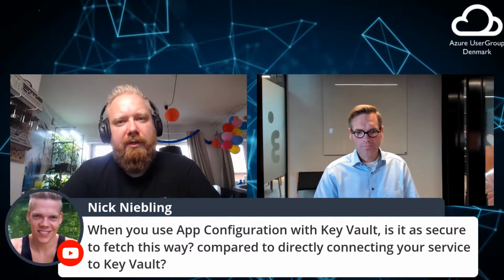Okay. So the only thing you would get out of app configuration is the reference, and then it would be up to you to make the secure, authenticated requests to Key Vault to get the actual secret, like if you're using managed identity. Yes, it's always the client that is responsible for that, and there are many clients already available, SDKs, that would do this for you.